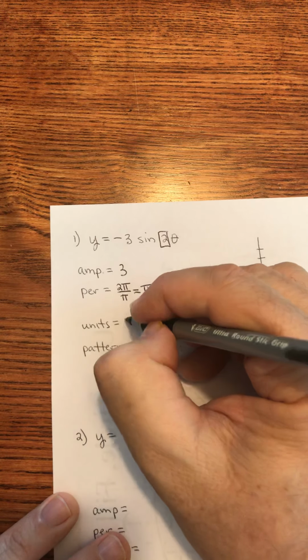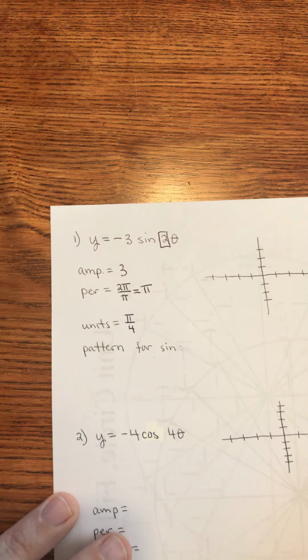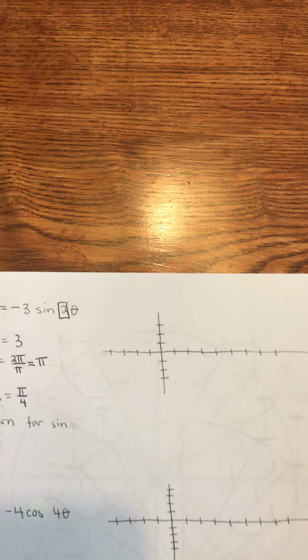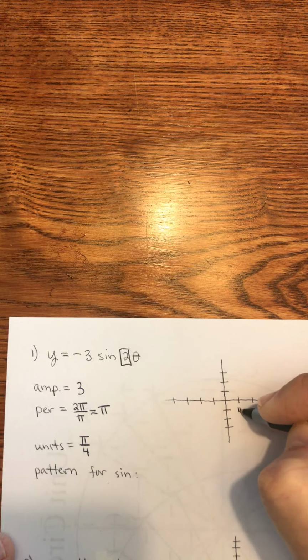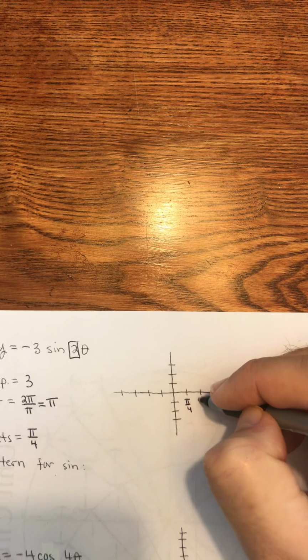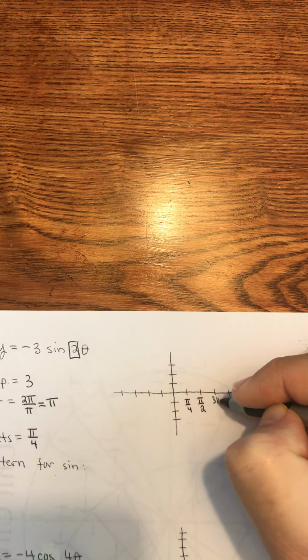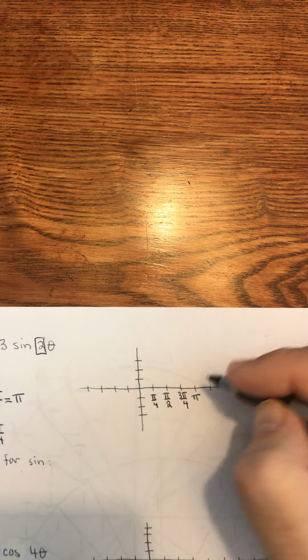And my units, remember, we just take our period and divide by 4. How do we use that? Well, on the x-axis, I'm going to make every single unit pi over 4. So 1 pi over 4, 2 pi over 4, 3 pi over 4, 4 pi over 4.